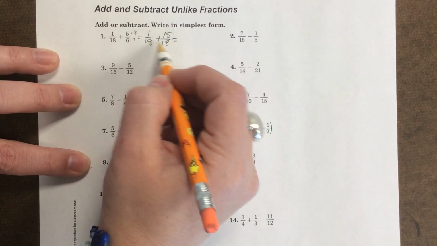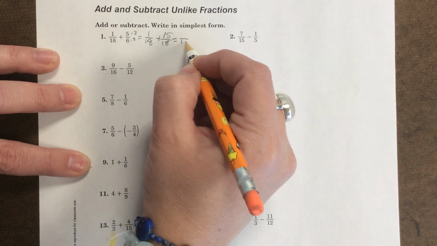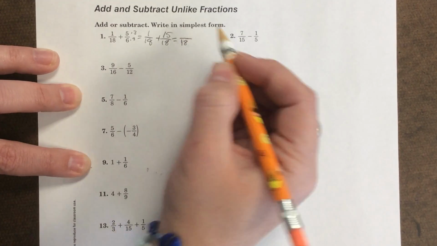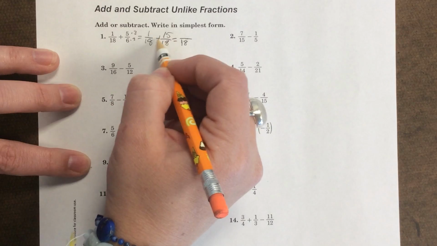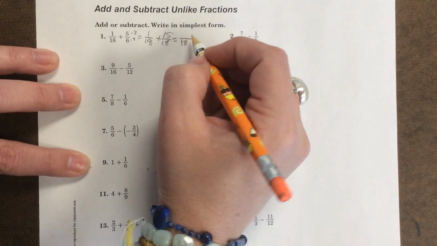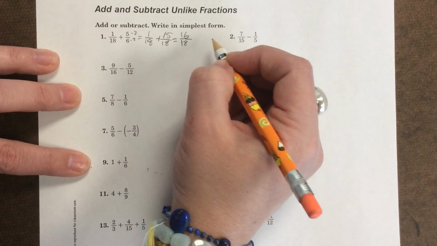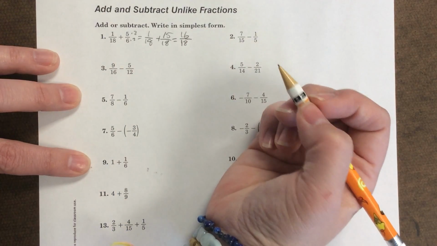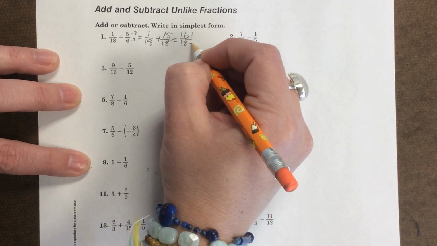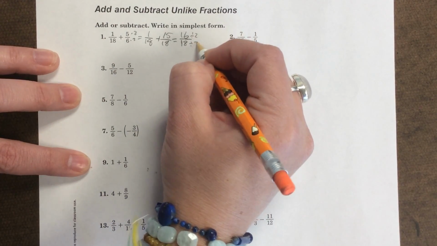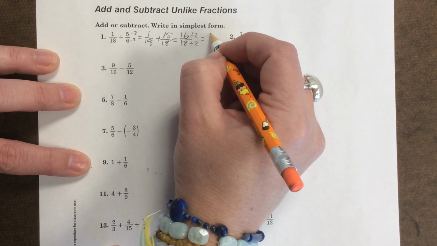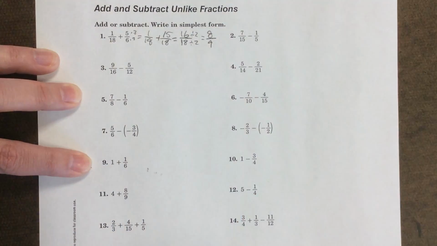So then you keep that same common denominator. It's still going to be your common denominator. And then you do the math on top. So 1 plus 15 is 16. And those are both even, so I can divide them both by 2 to reduce, and we get 8/9. Okay?